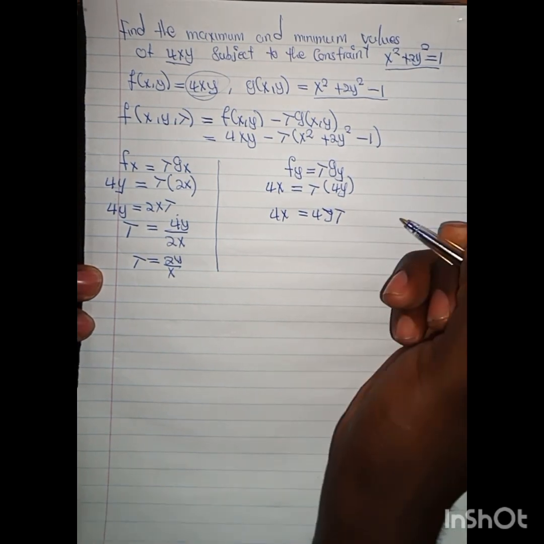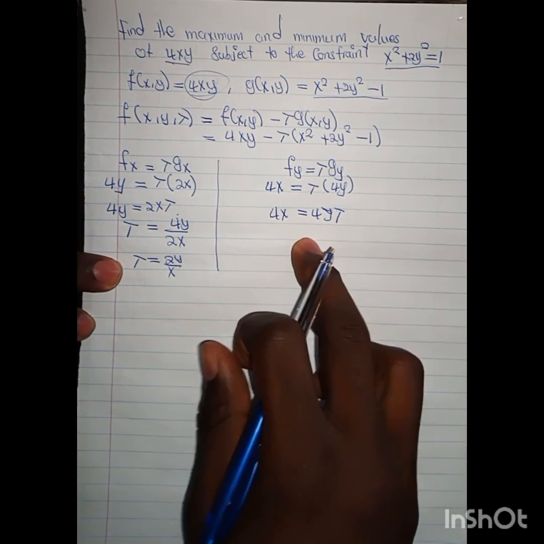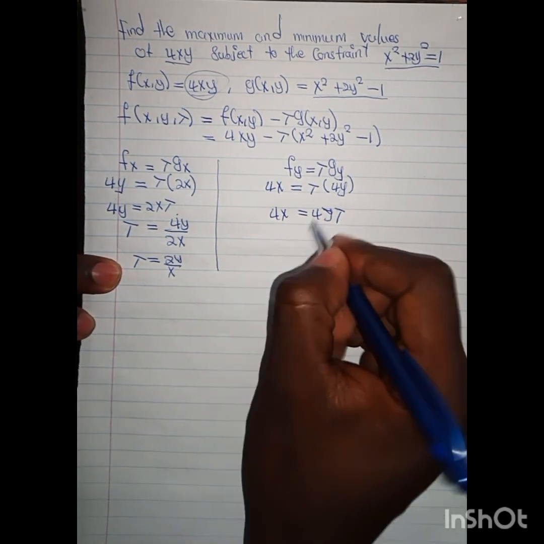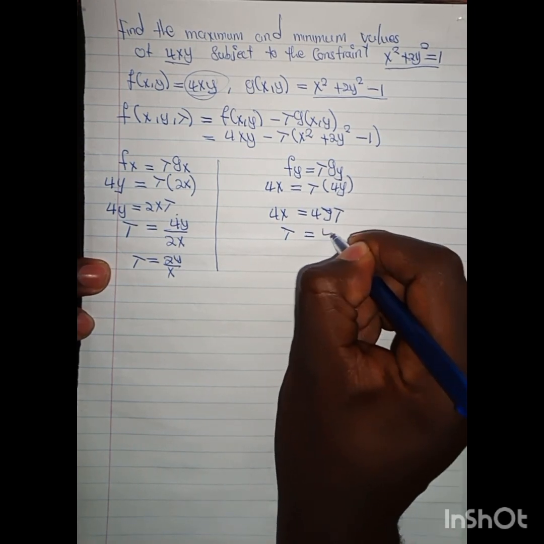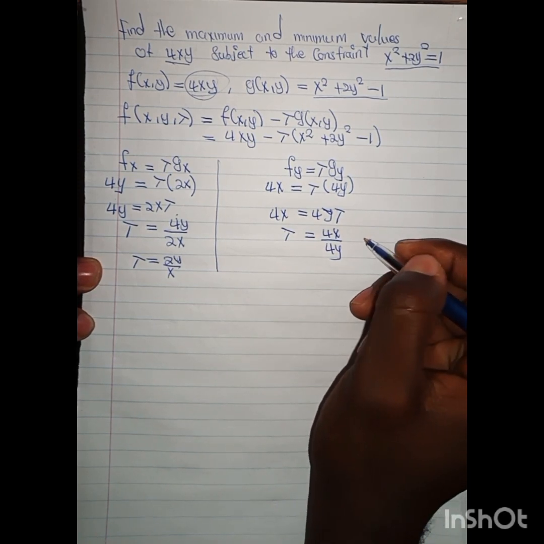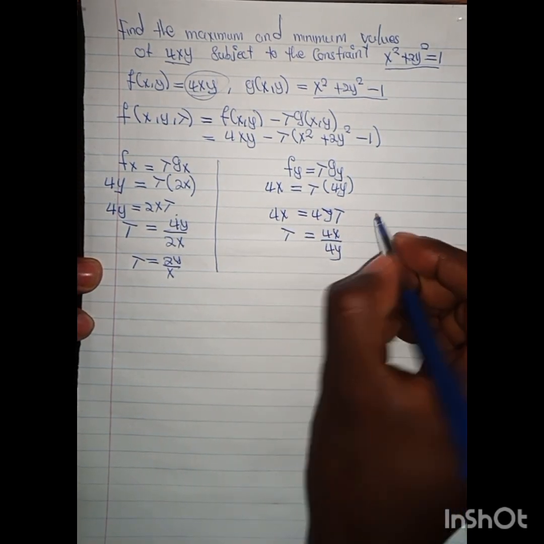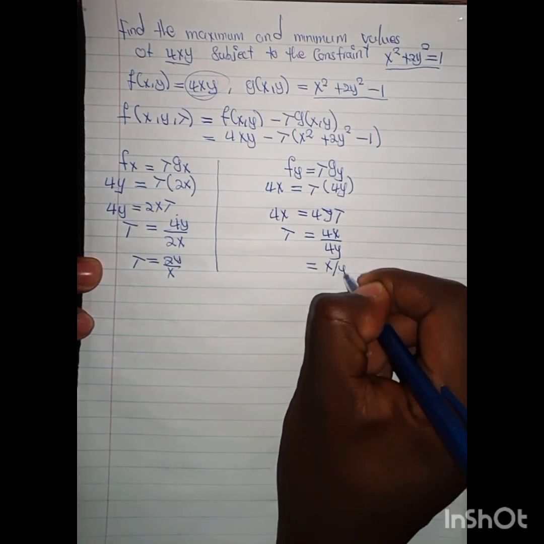4y lambda. So since on this side we made lambda the subject, even here let us make lambda the subject of the formula. Then now lambda is nothing but 4x over 4y. You check, 4 can cancel 4, and then finally we get x over y.